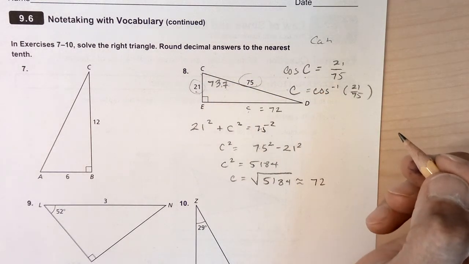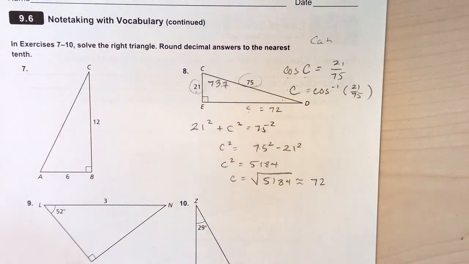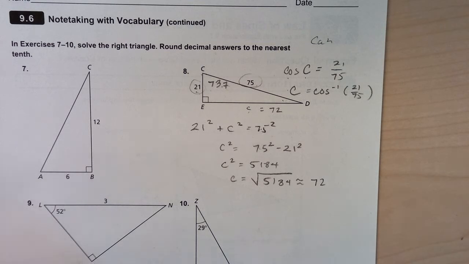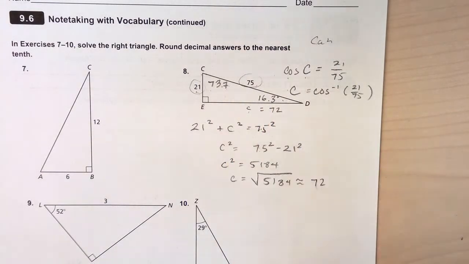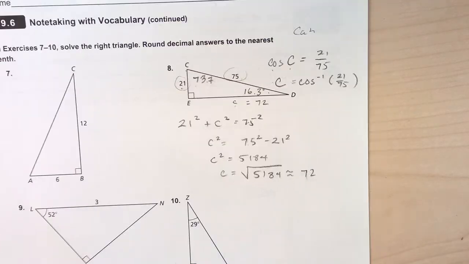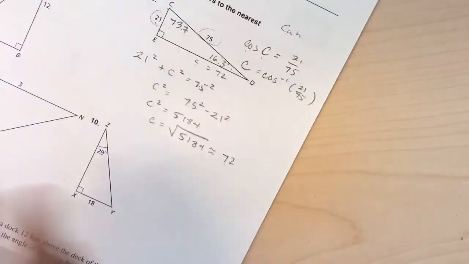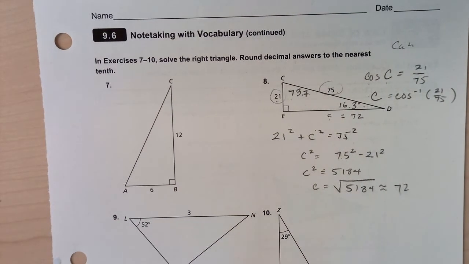And then lastly, what we could do is find the measure of angle D. Probably the easiest way is just to take the complement of angle C. So 90 minus 73.7 would give us the measure of angle D, and that's 16.3 degrees. You should get the exact same thing if you use an inverse function and you use trig to find the measure of angle D. But it's probably easiest just to take the complement of angle C.